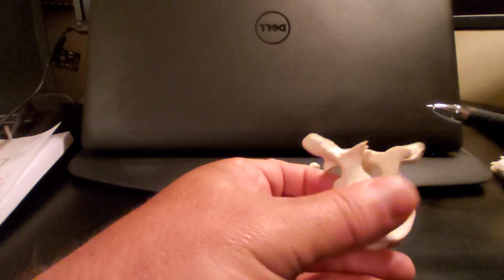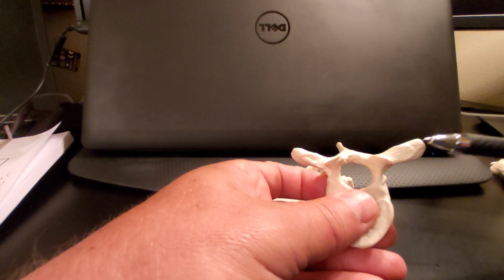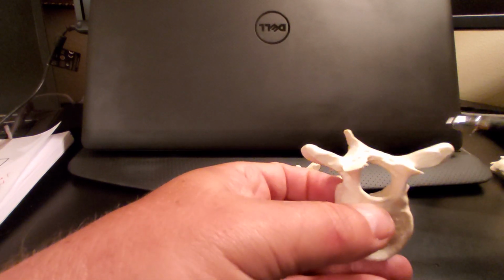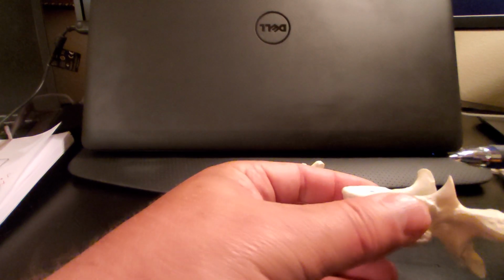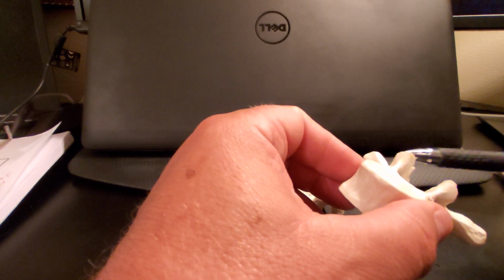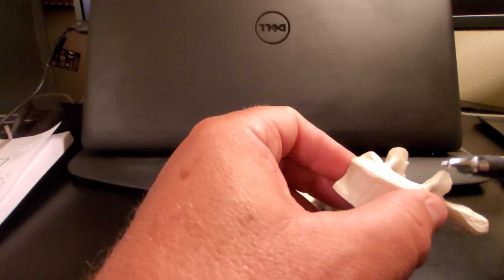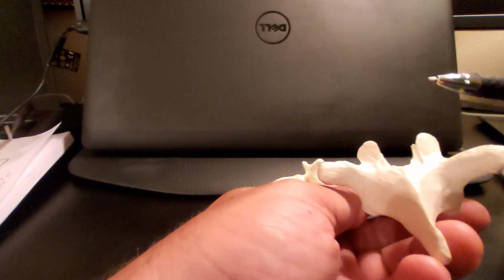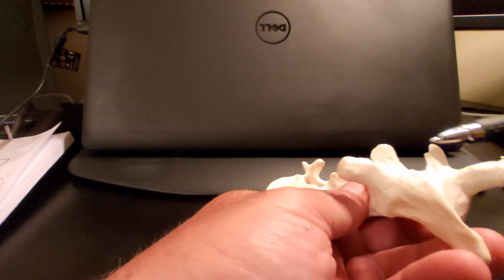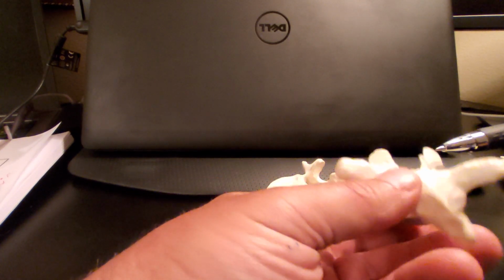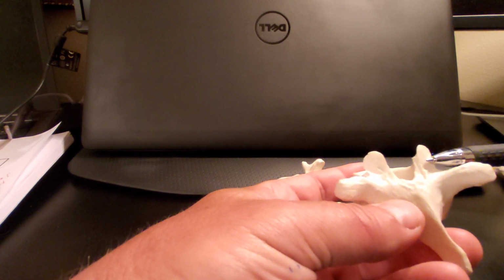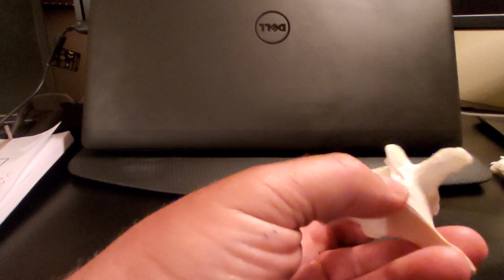So again, you have transverse process, spinous process. And these two masses of bone right here are the superior articular processes. Now on the process, you have an articulation point. That's called the superior articular facet. You can see it's a flat articulating surface. But the facet is on the process.